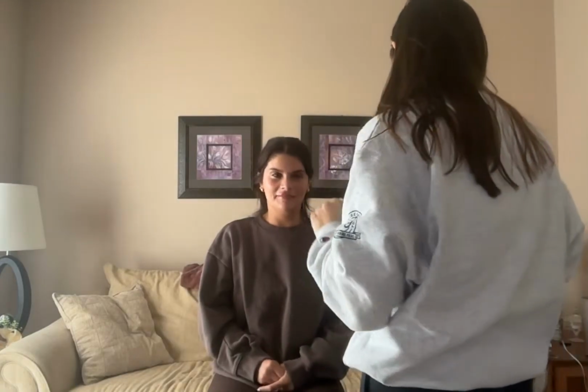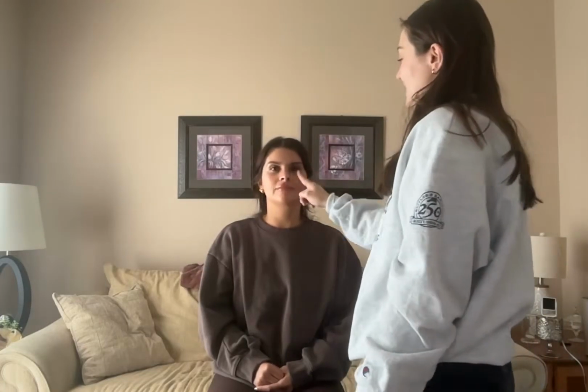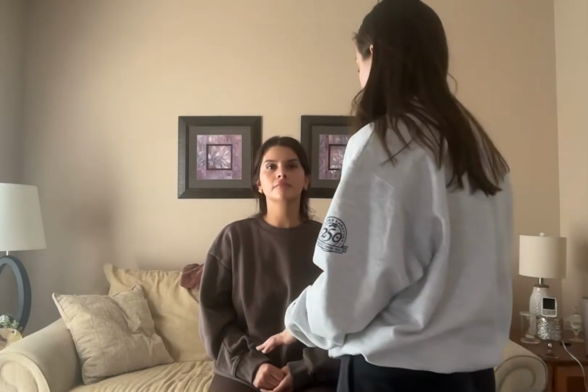All right, and then moving on to, oh, actually for your nose, I skipped a step. We're going to check the patency of your nose. So I'll just have you sniff, and then sniff. Okay. Now, moving on to the neck, I'm just going to assess that your trachea is midline, everything looks good, and I'm going to assess your lymph nodes.